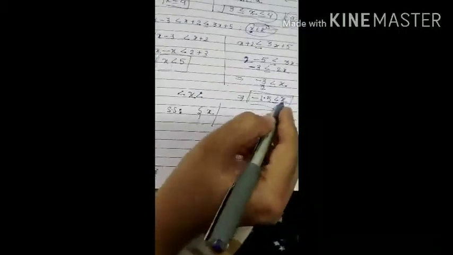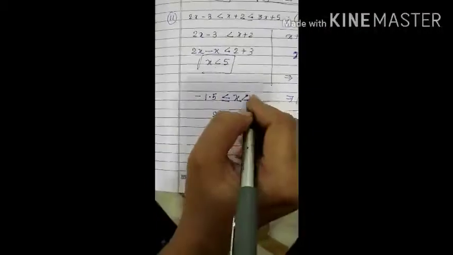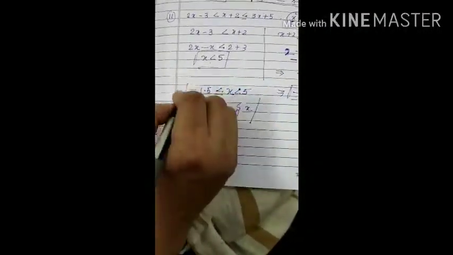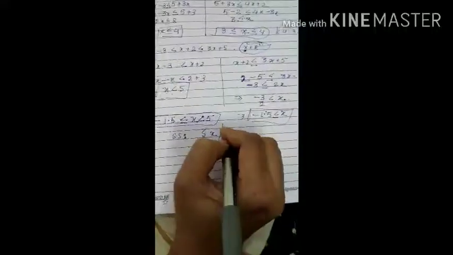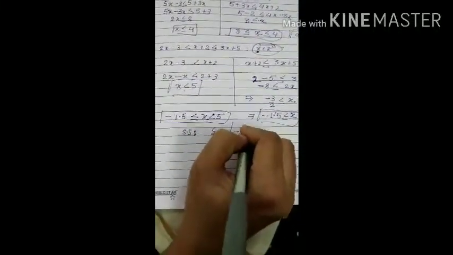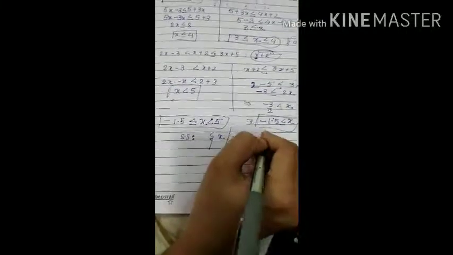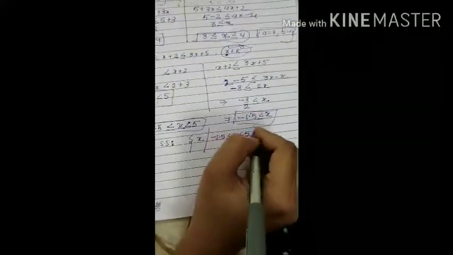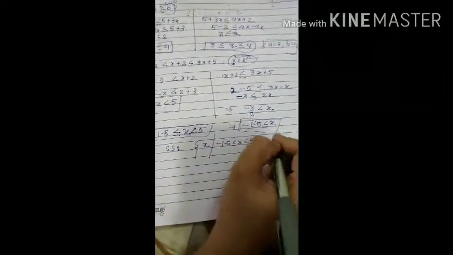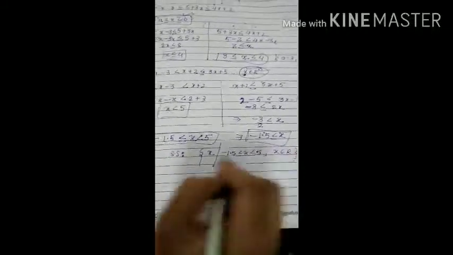Here I can see x is greater than or equal to minus 1.5, and less than 5. This is the combined solution. So you will be writing minus 1.5 less than or equal to x less than 5, where x belongs to a real number. This is my solution set.